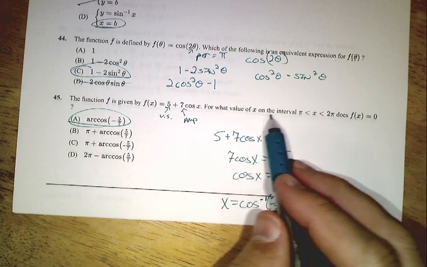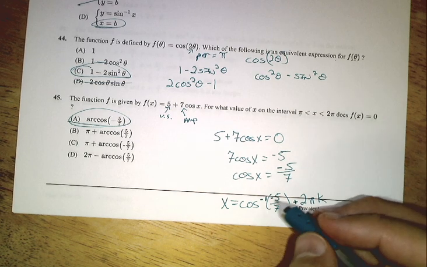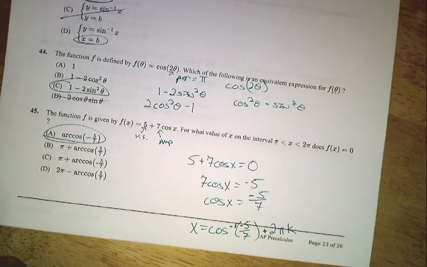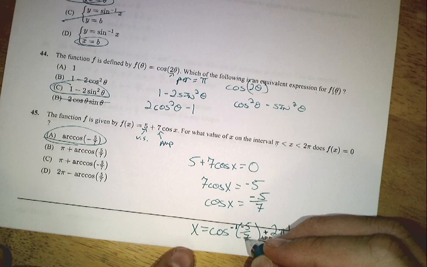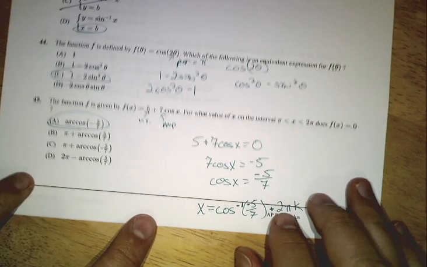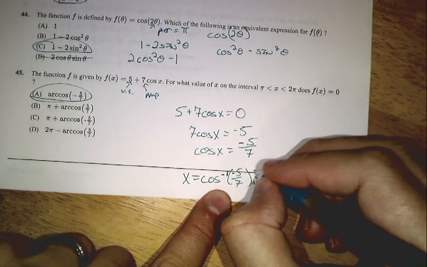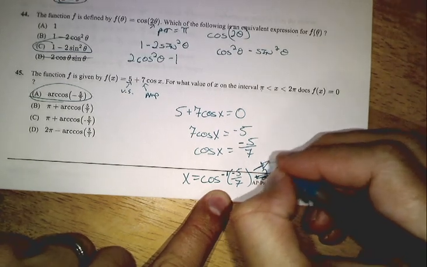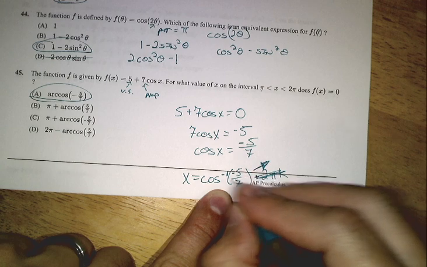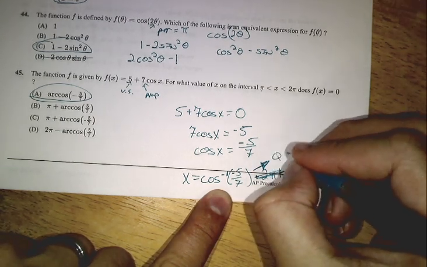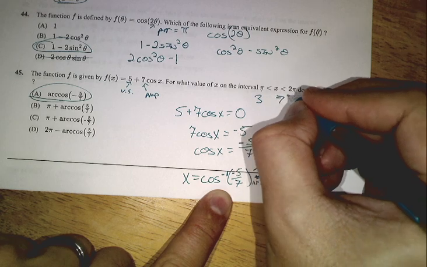For what value of x on the interval pi to 2 pi? And cosine, yep, there we go. Oh, hold on, I know what this is now. Wait a minute. This changes the quadrant we are going to be in. So let's make sure this is in the right quadrant. Inverse cosine only outputs into quadrants 1 and 2. Because this is negative, this is in quadrant 2. This is quadrant 3, 2, 4.